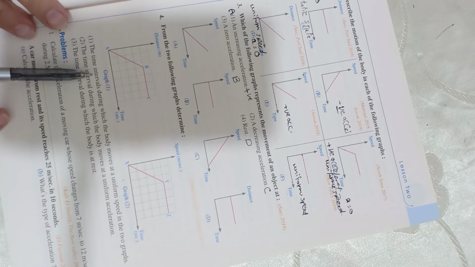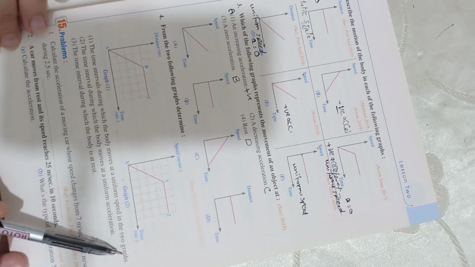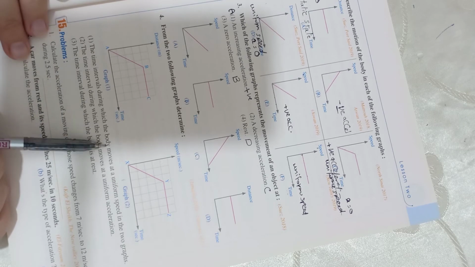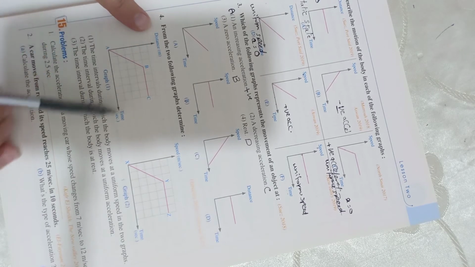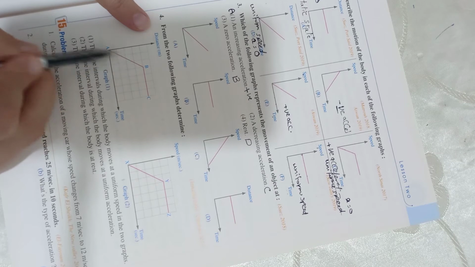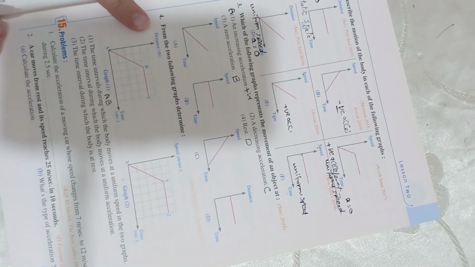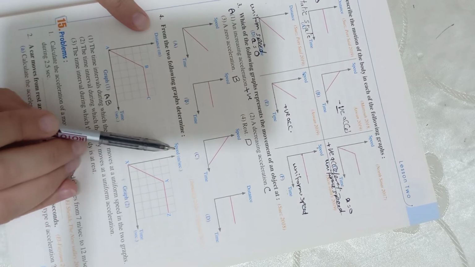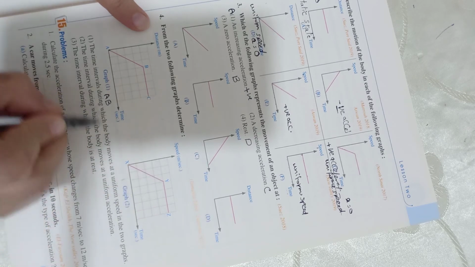Number 1, the time intervals during which the body moves at uniform speed in the two graphs. Okay, we will search about the time intervals during which the body moves at uniform speed. Uniform speed, when we form a relation between distance and time, it is represented by a straight line passing by the origin point, so the distance AB. Okay, AB, this is the first graph, and in graph 2, the constant speed or regular speed, uniform speed, it's parallel, so this period from Y to Z.